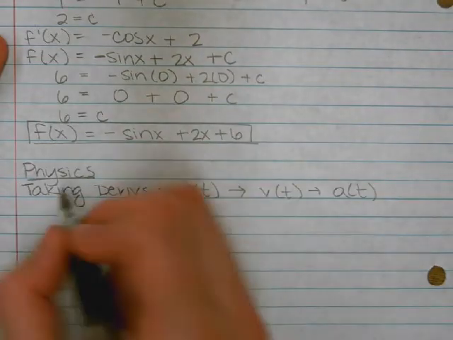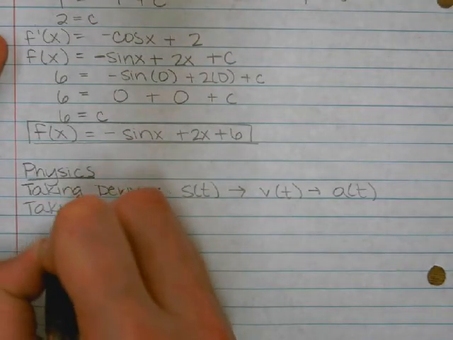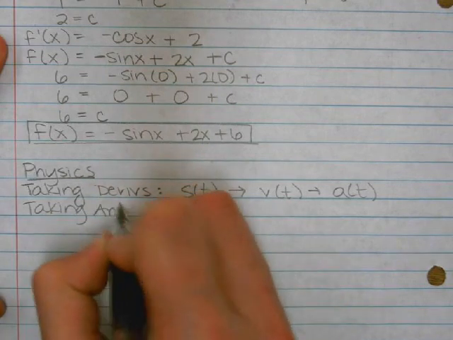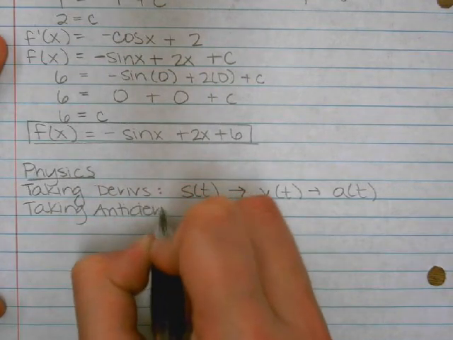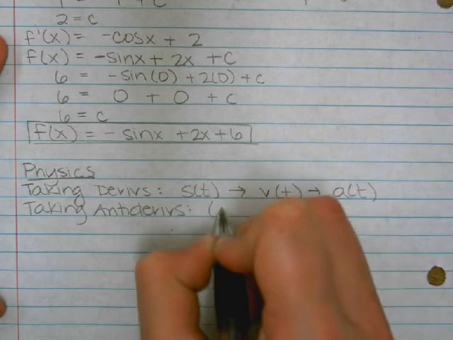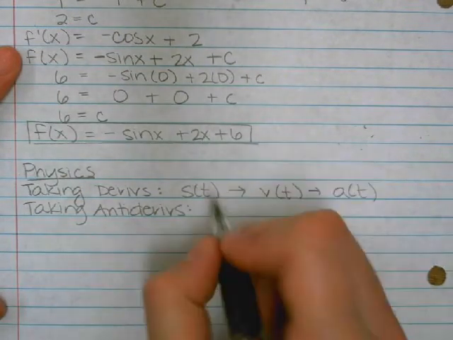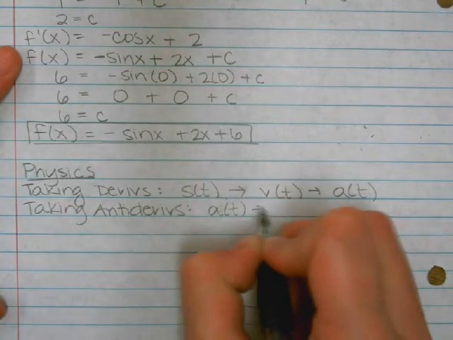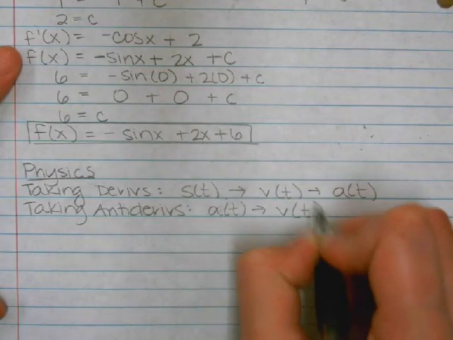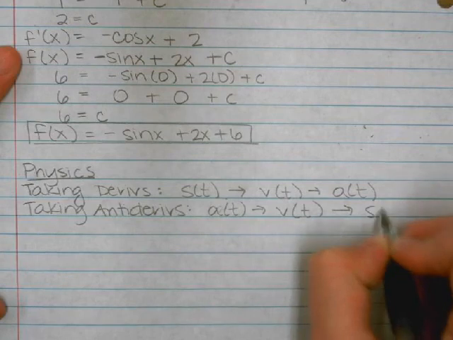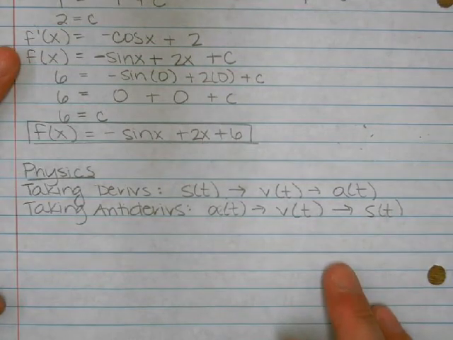And now, if we are taking antiderivatives, we're going to be moving backwards. So we're going to start with the acceleration function and say that the antiderivative of that is the velocity function, and the antiderivative of that is the position function. So just keep in mind that now we're working our way backwards.